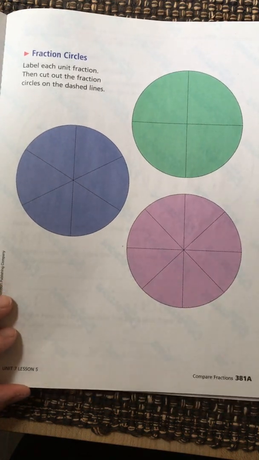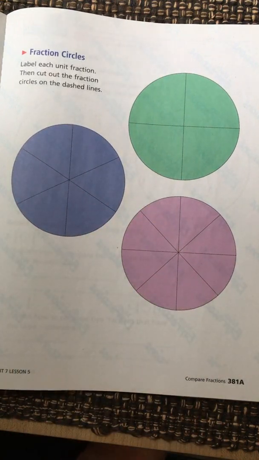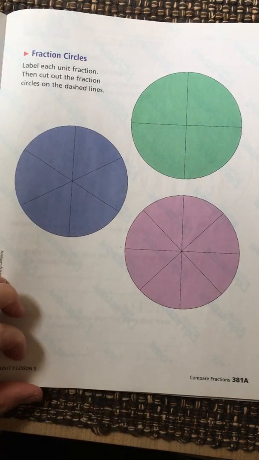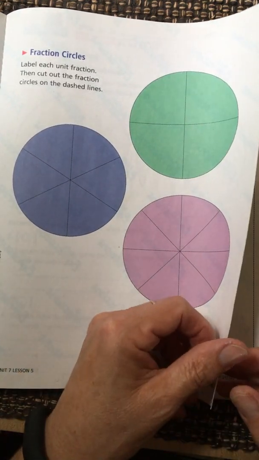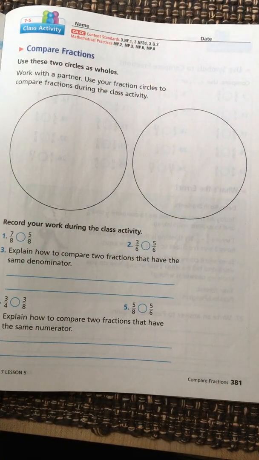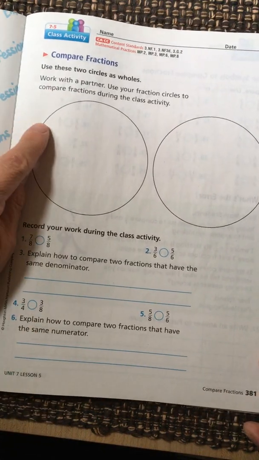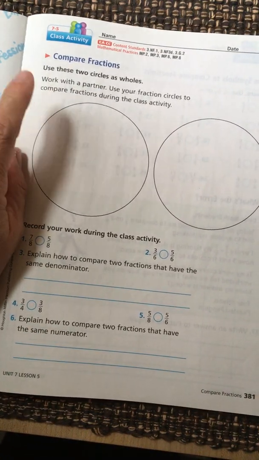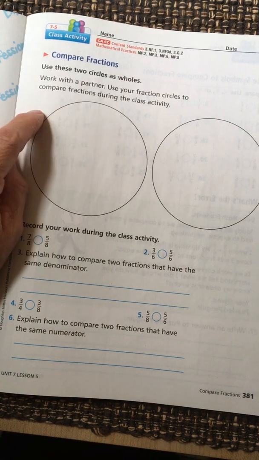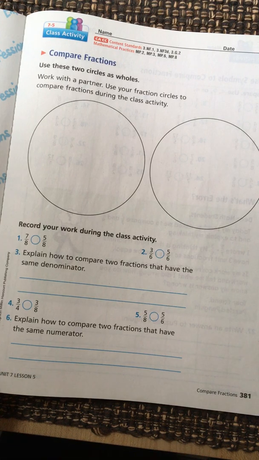Tear out 381A, which is these fraction circles. Cut around the edge of each circle, and then cut on the dotted lines down the middle. Then turn to page 381. It says work with a partner. The reason it says that is you will not have enough pieces to make some of the fractions to compare.